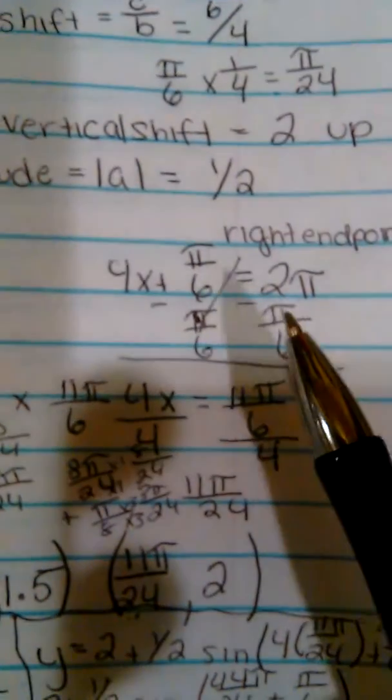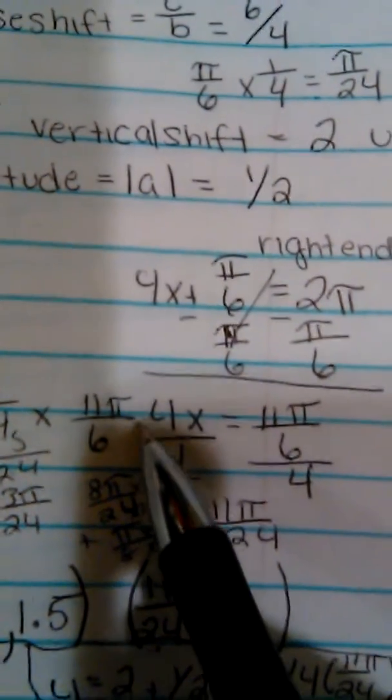Now you do your right endpoint. You get 4x plus pi over 6 is equal to 2 pi. You do minus pi over 6 on both sides. And you get 4x is equal to 11 pi over 6. And you do divided by 4 on both sides. That cancels out. And you get 11 pi over 24. That's your other x point.